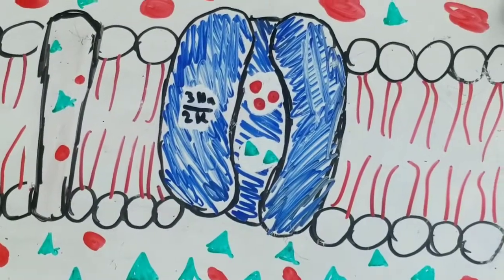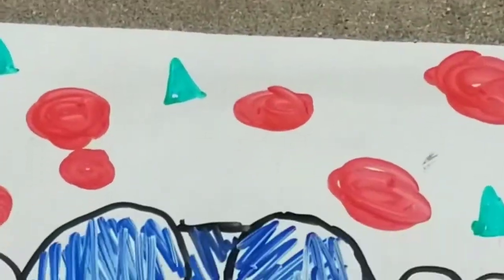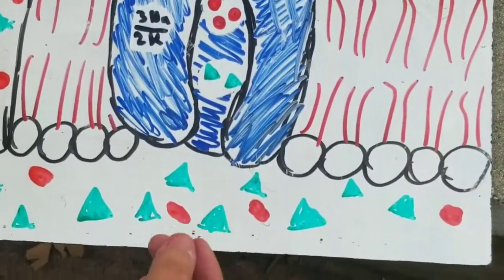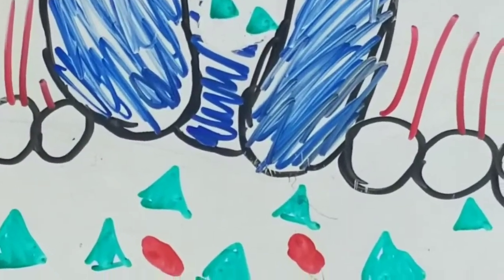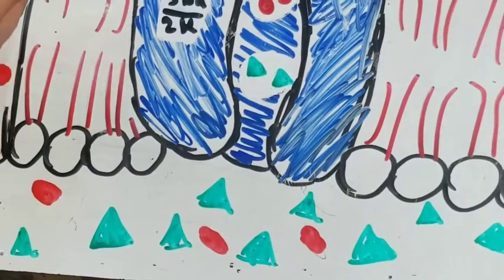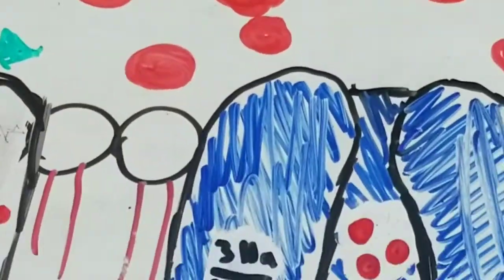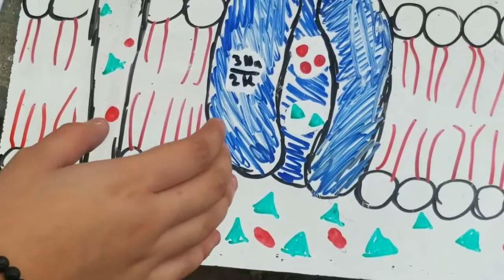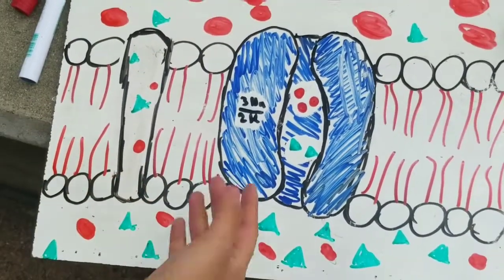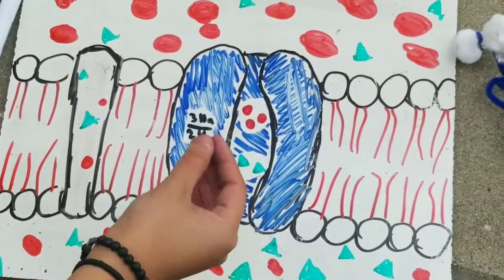Now, potassium plays the most important role in generating membrane potential. All this stuff down here, the green triangles, are potassium. Both the potassium and the sodium are leaky. That's the natural one, that's the forced one. Potassium going out and sodium going in. That's how it always goes.